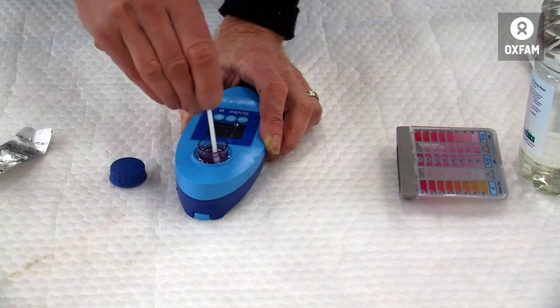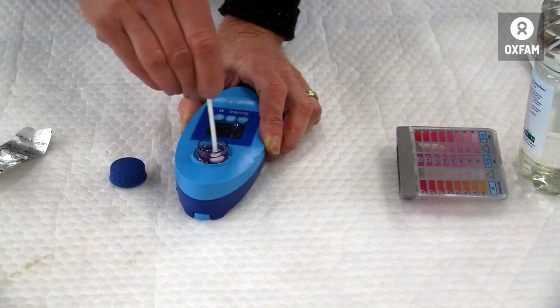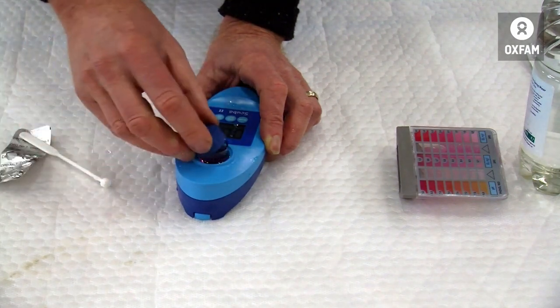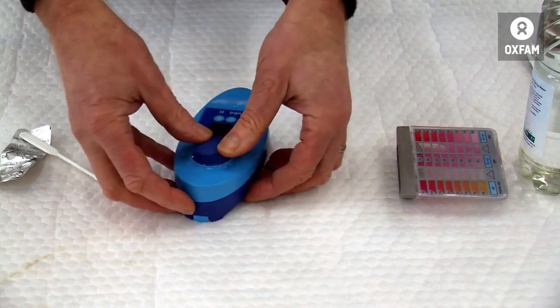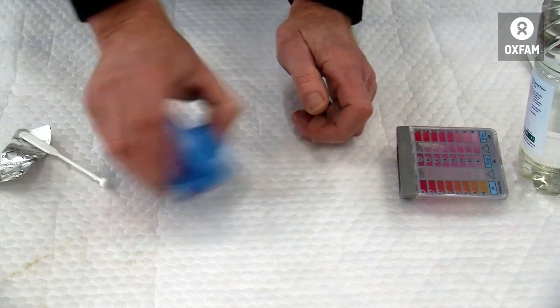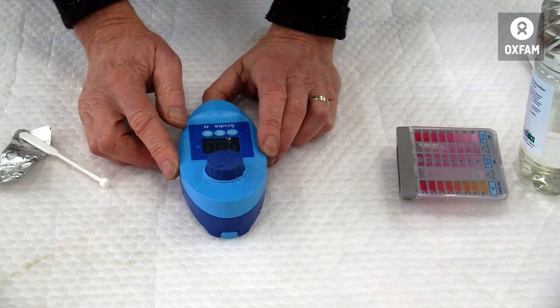So this requires a good crush. I can see the pieces at the bottom. Fix the lid, give it a quick shake. Let that settle for a moment.